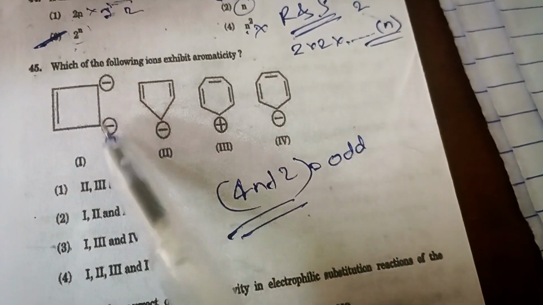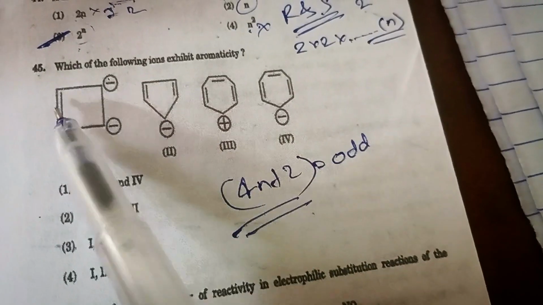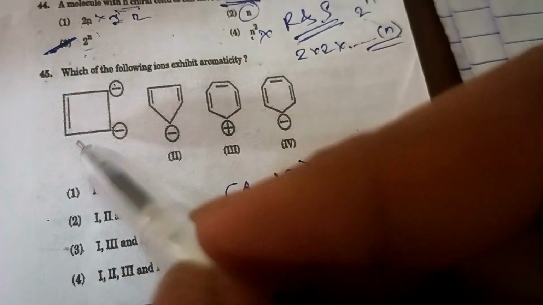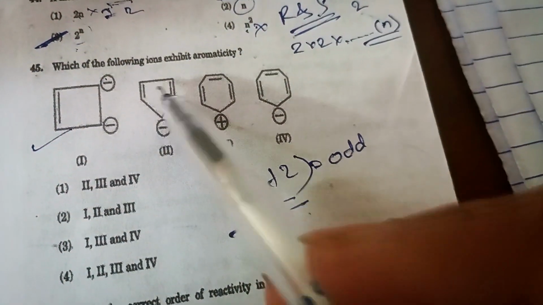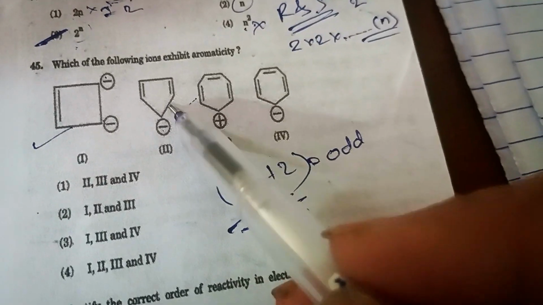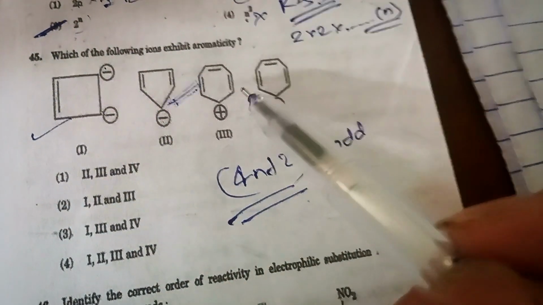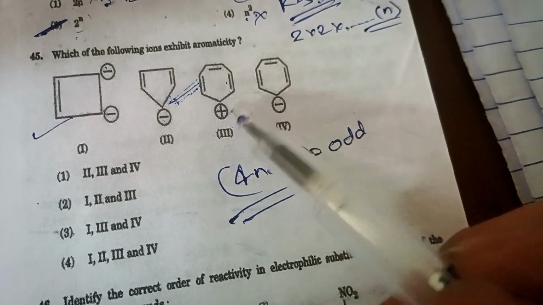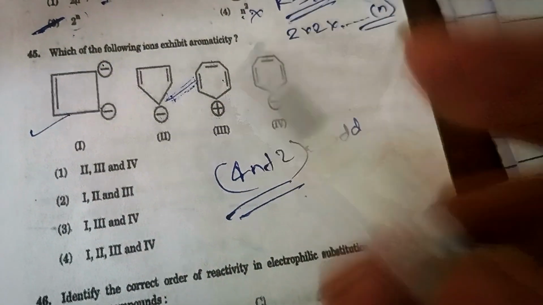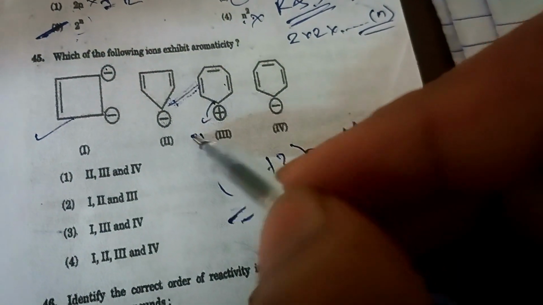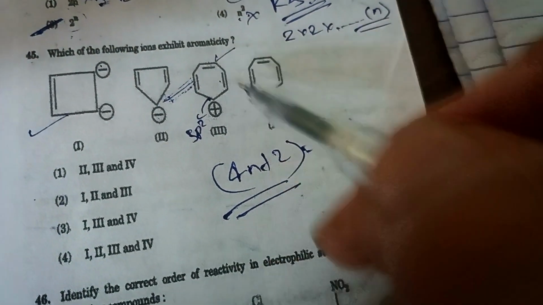Here there will be 1, 2, 3, hence this is an odd number, hence it will also follow aromaticity. And here 1, 2, 3, this is also odd, hence it also follows aromatic character. Here 1, 2, 3, this is also odd, and there will be sp2 hybridization. This is sp2, hence planar, hence it is also aromatic.